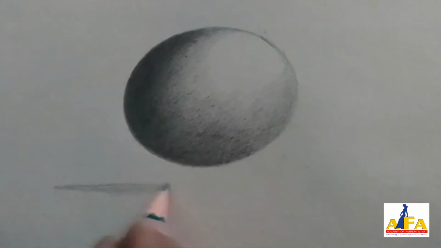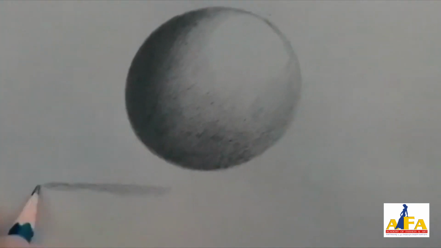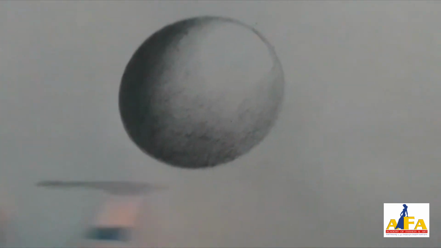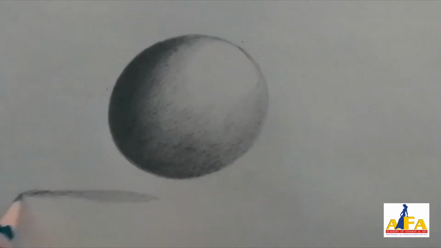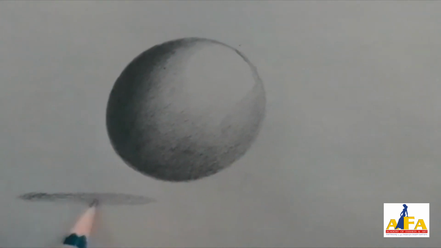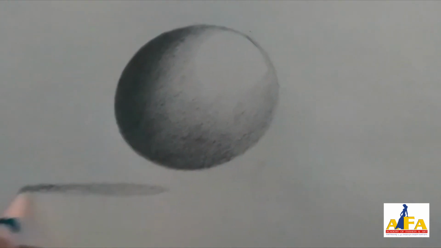Now this is the cast shadow that I am going to generate right here. I just wanted to show this sphere hanging in the air rather than balanced on the surface.